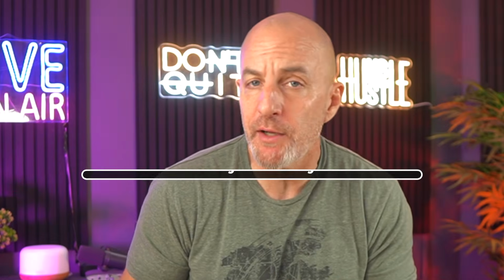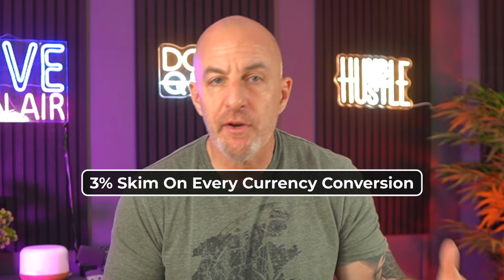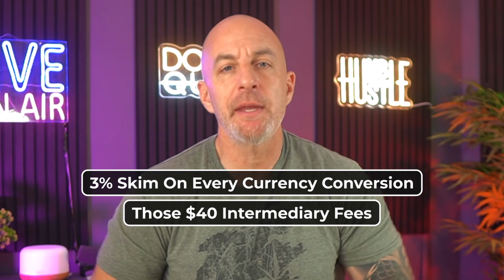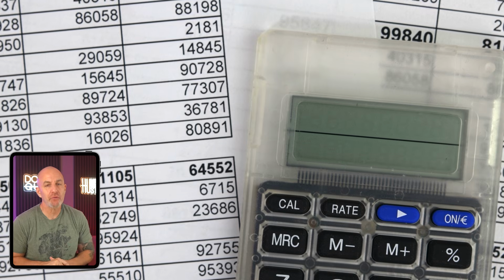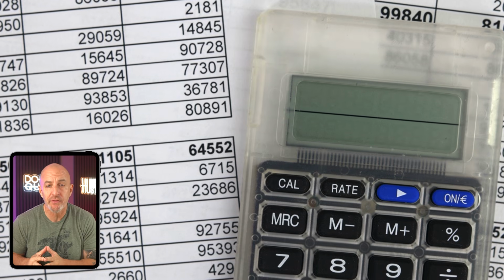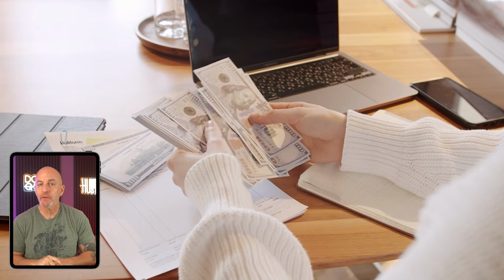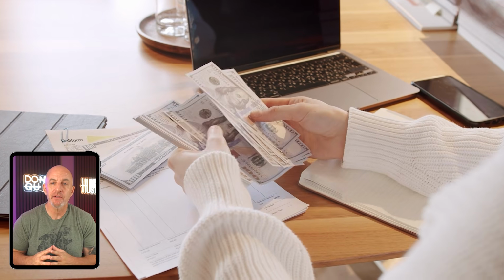Now, between the 3% skim on every conversion, those $40 intermediary fees, the 3-day delays just to access your own revenue, and the hours your team spends matching receipts to spreadsheets and then reconciling across dashboards, this legacy infrastructure feels like it's always working against you. And I'll be honest, that system is sort of designed to eat your margins and time.